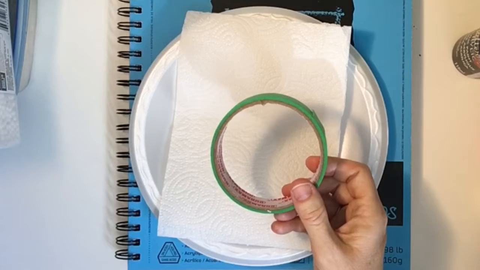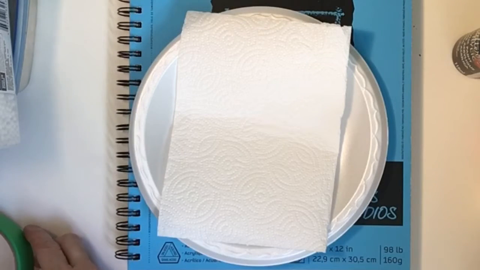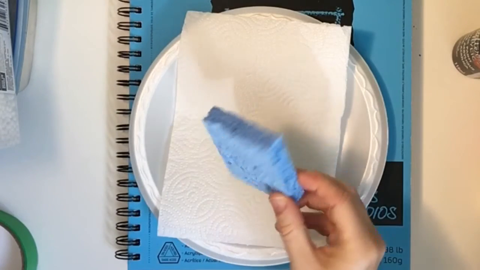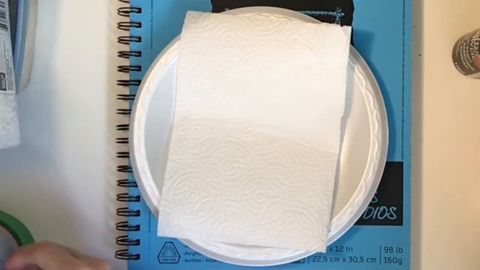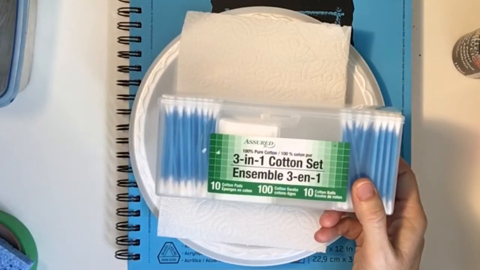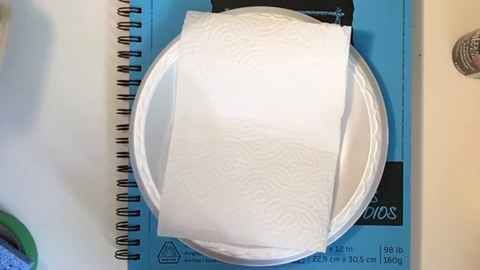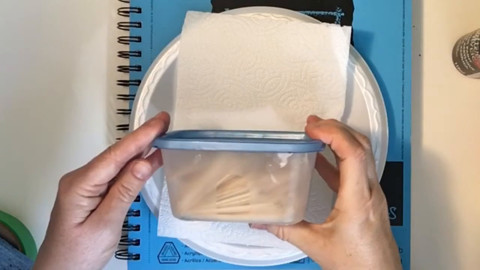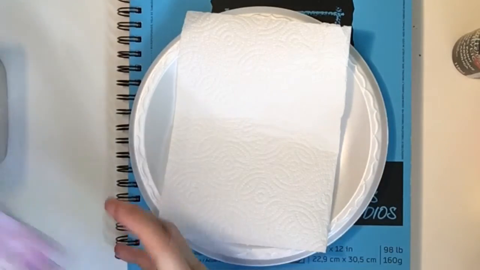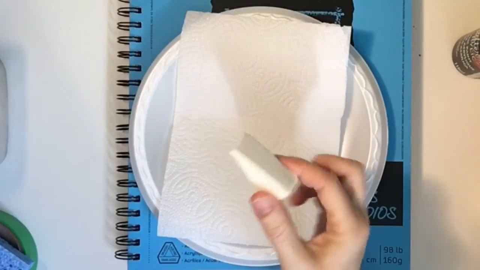We're going to need some painter's tape to make a frame around our painting. Even if you're going to be using a canvas, you will need the painter's tape to make the textured background. Again, just using household supplies, we have a kitchen sponge, some Q-tips, some toothpicks, and a new addition, we're going to be using these triangular makeup sponges.